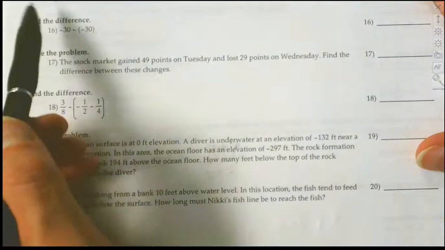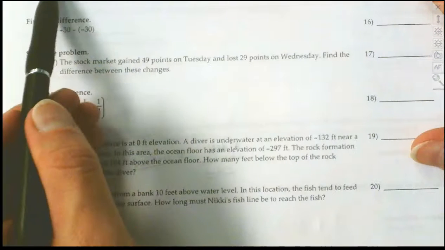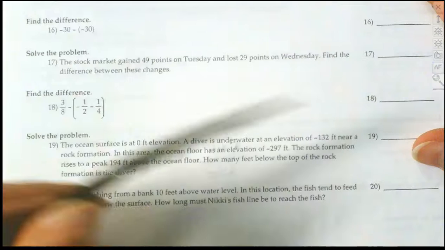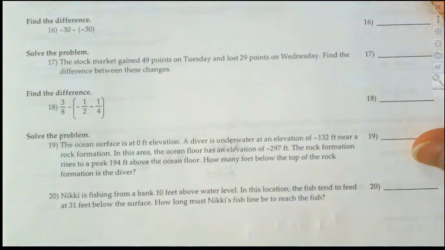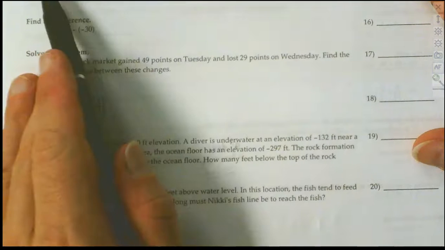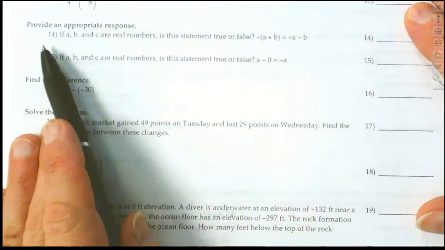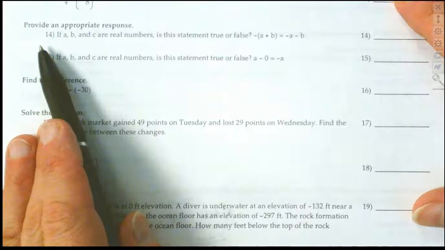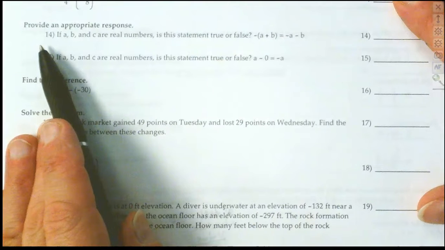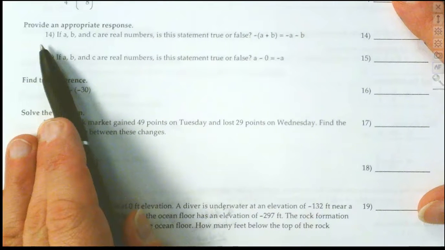I'll do 14, you can do 15. So we need to see if this is going to be true or false. If A, B, and C are real numbers, is this statement going to be true or is this statement going to be false?